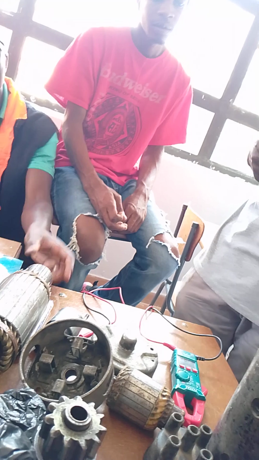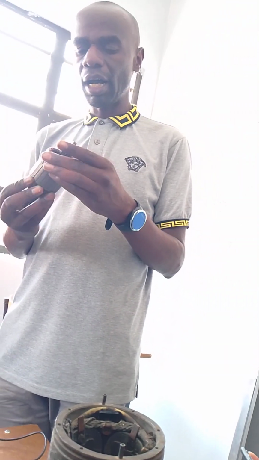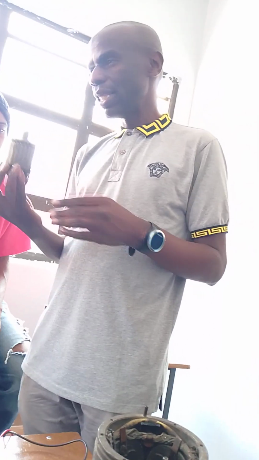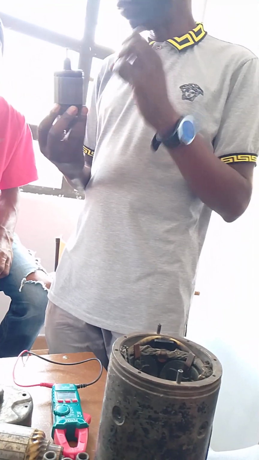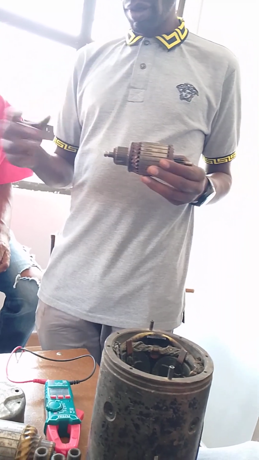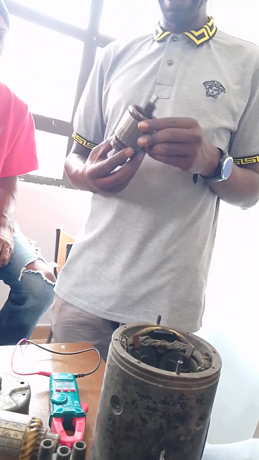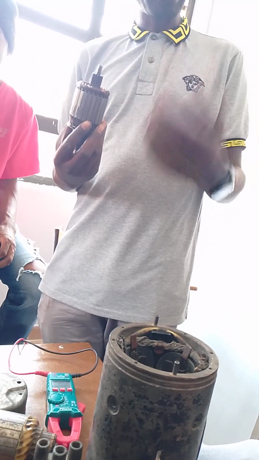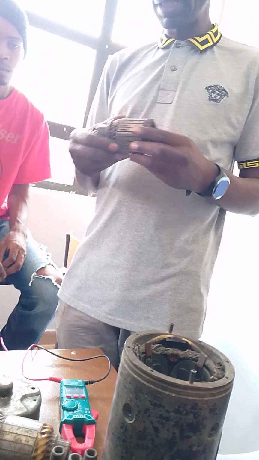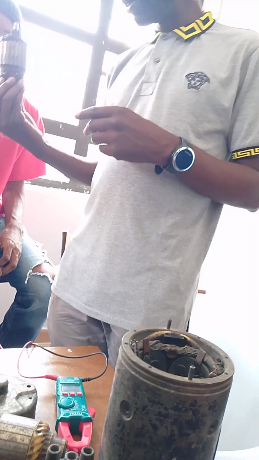If it so happens that the commutator is grounded or the windings are grounded, then the starter motor power is really reduced. The motor power is very low. So we have to test this starter motor drag: is it the armature which is grounded?